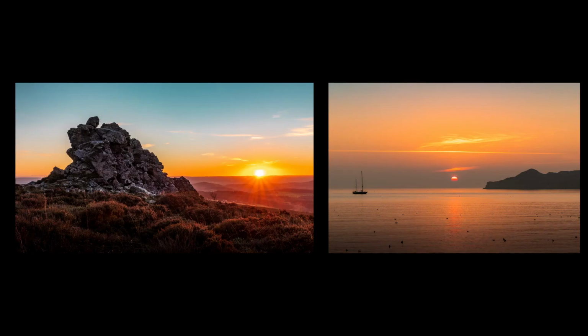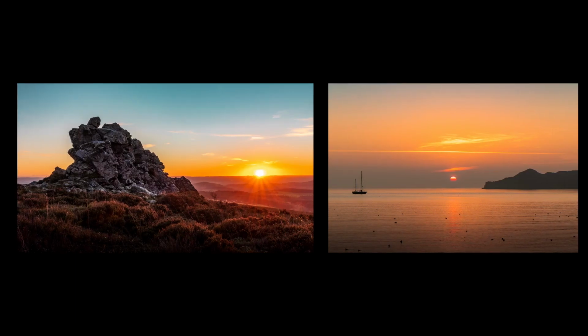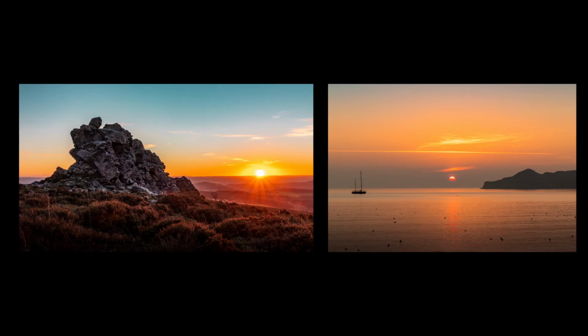Now, when you think about light in photography, you may think about something obvious like a nice sunset or a nice sunrise. They're really good things to have in your photos. You get a nice sunrise or a nice sunset, that is good light that you can use in your photo. But what is the difference between bad light and good light?